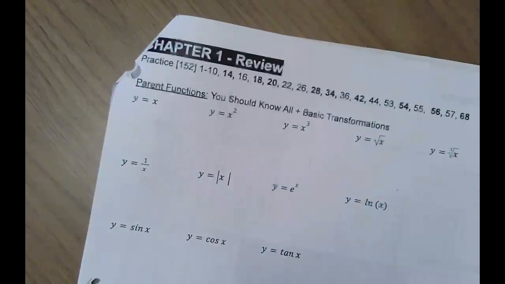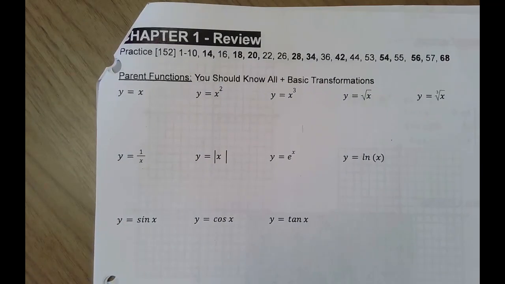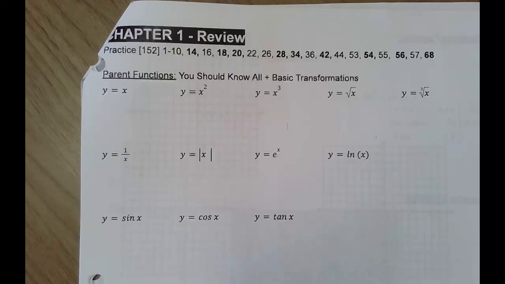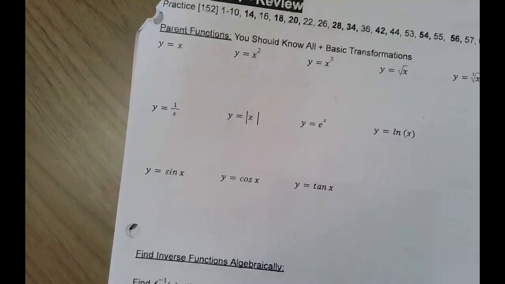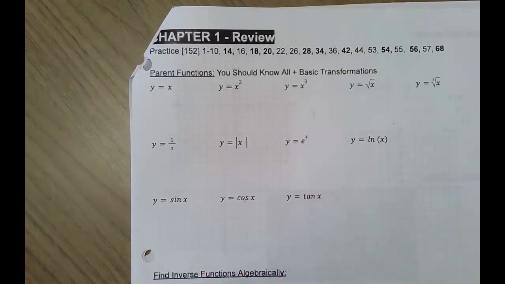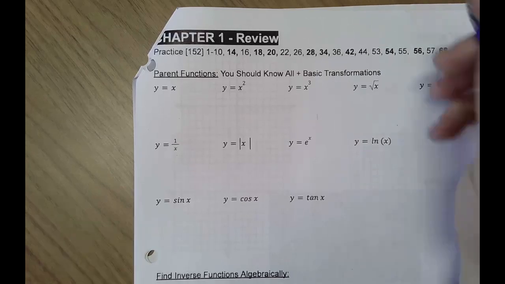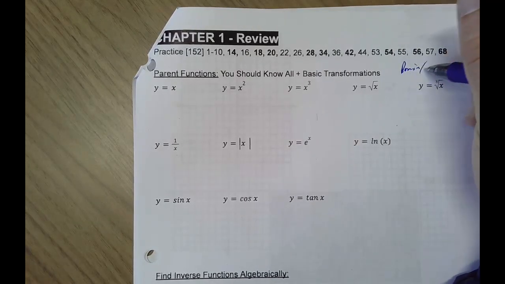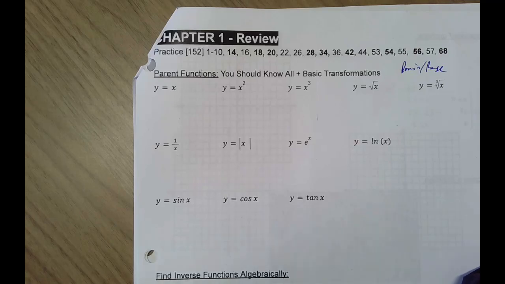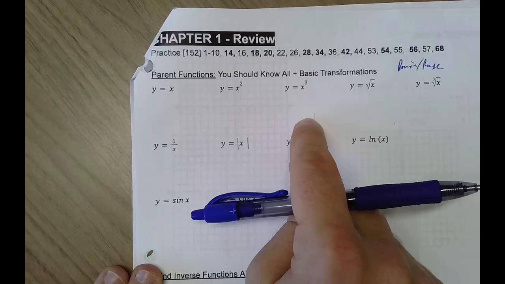Okay. Parent functions. You should all know all the basic functions, parent functions, and then the basic transformations. Just make sure you're familiar with all these. Like, you should know what they look like. You should know their characteristics, their domain, their range, right? Domain, range. Make sure you know all of that. Just like really briefly, like domain is all real numbers for all of these.